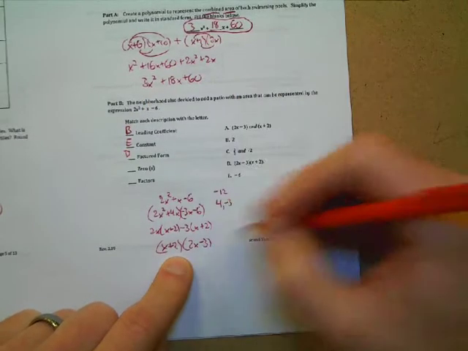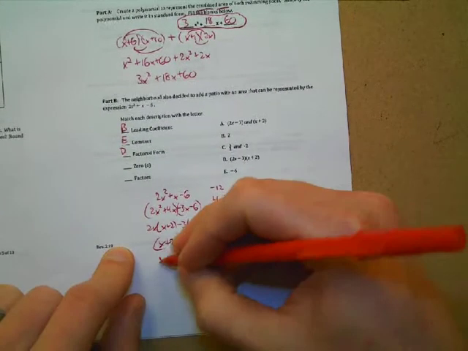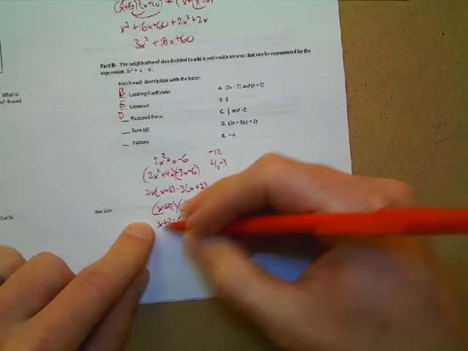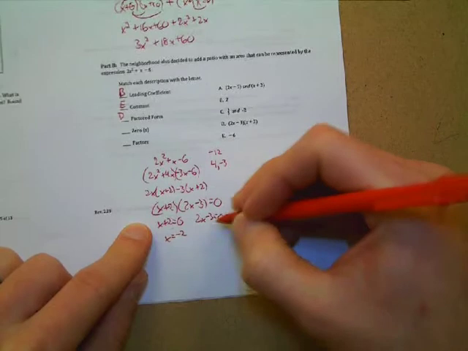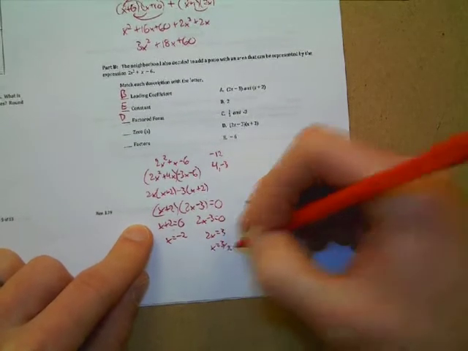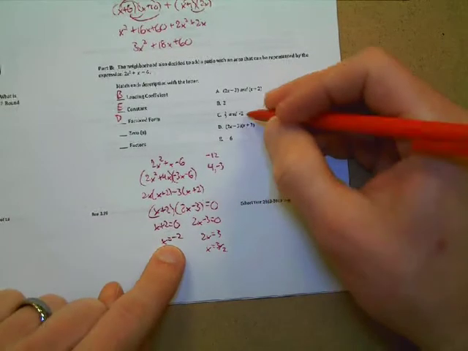Okay? Then the zeros, well, we just set this equal to 0 and we solve. So we'll say x plus 2 equals 0. We say 2x minus 3 equals 0. So subtract 2 from both sides, you get x equals negative 2. Add 3 to both sides, you get 2x equals 3. Divide both sides by 2, you get x equals 3 over 2. So 3 halves and negative 2 are our zeros there.